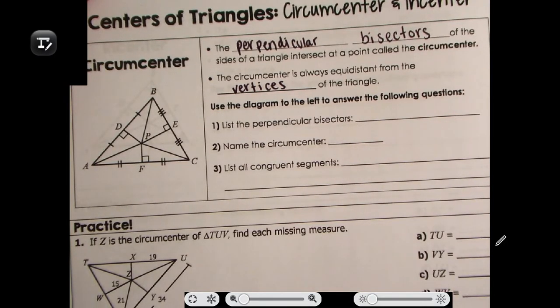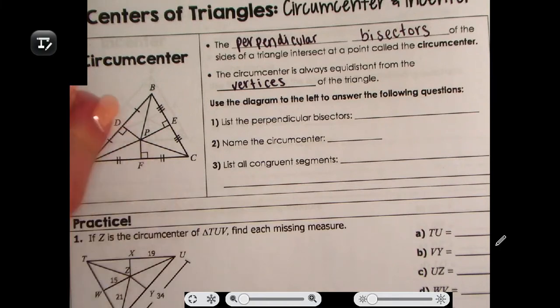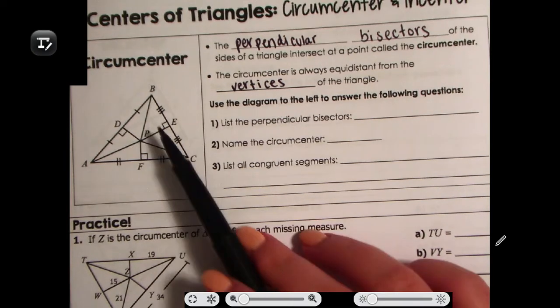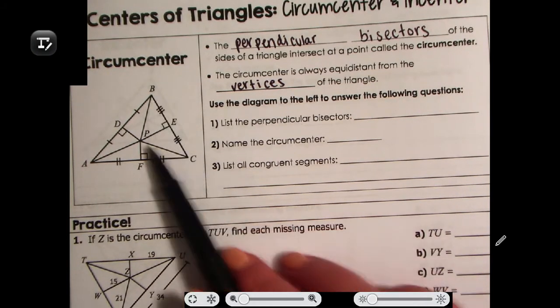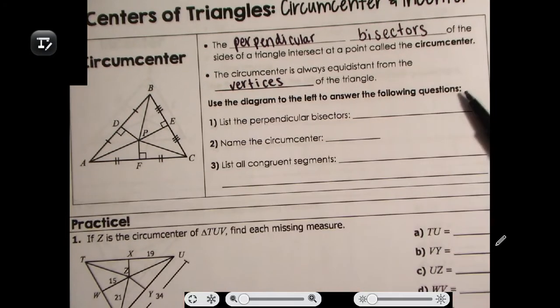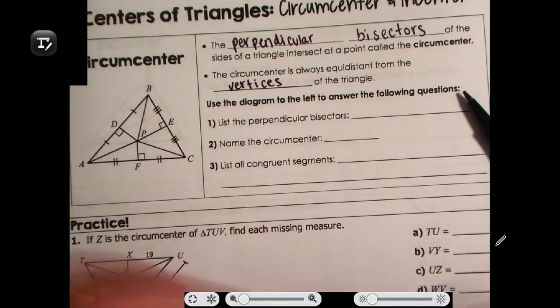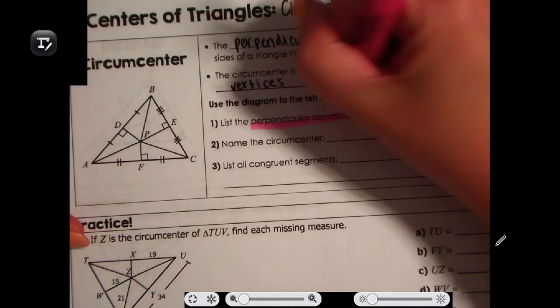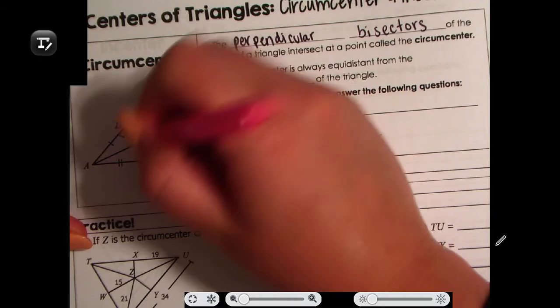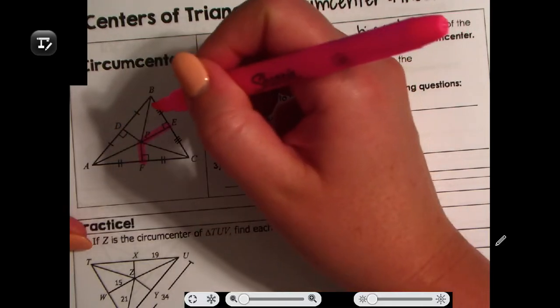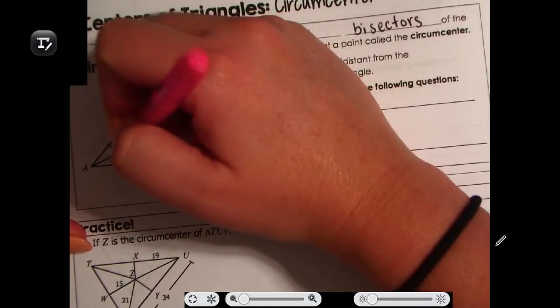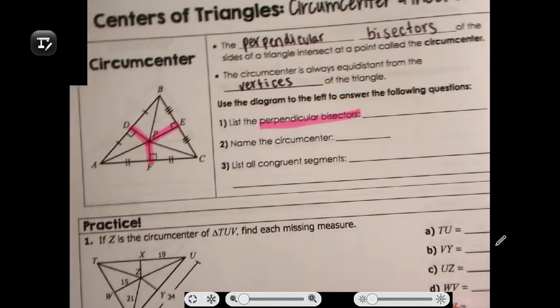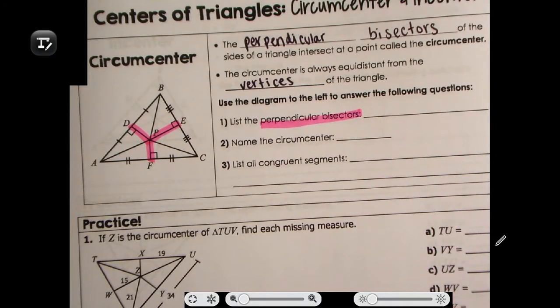So now we're going to list the perpendicular bisectors. So when you're looking for the perpendicular bisectors, you're looking for those line segments that create a 90-degree angle and cut this in half. So it would be each one of these. So I'm going to highlight my perpendicular bisectors just in pink here so you can see them. So I'm talking about this one and this one. And then I'm going to label them.